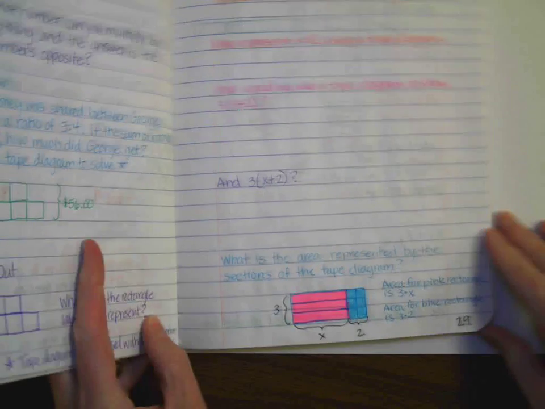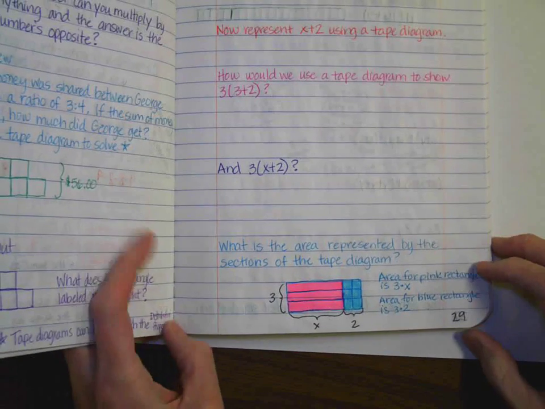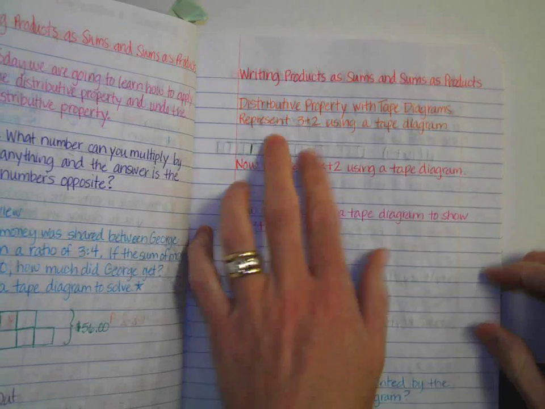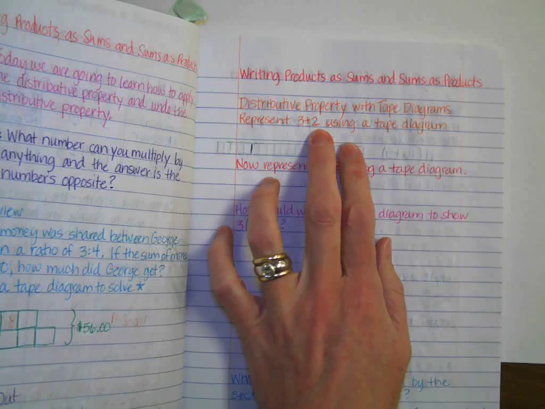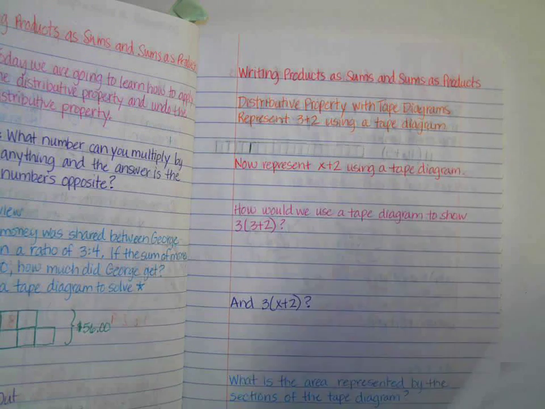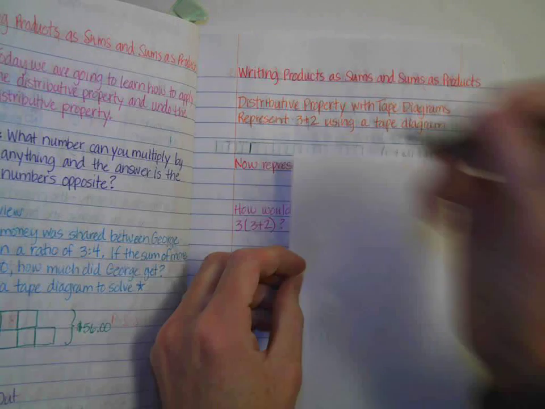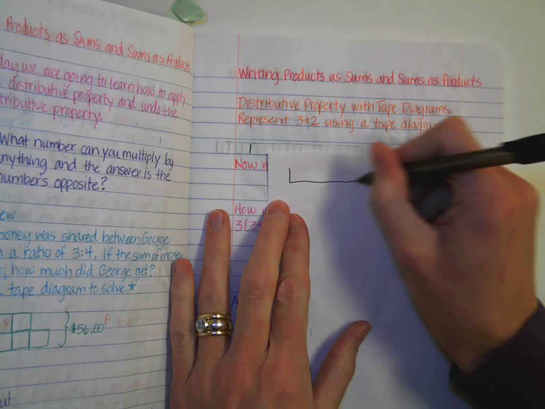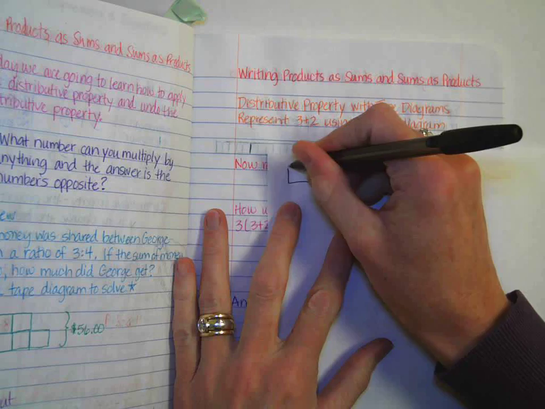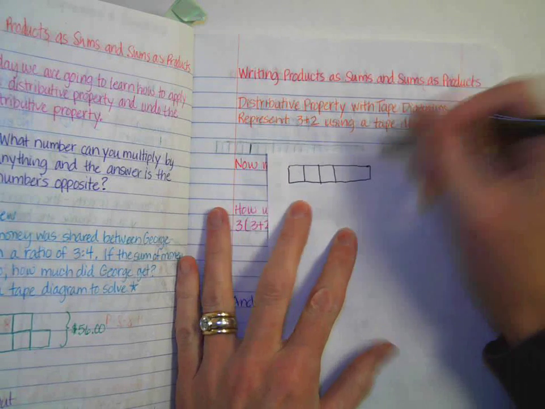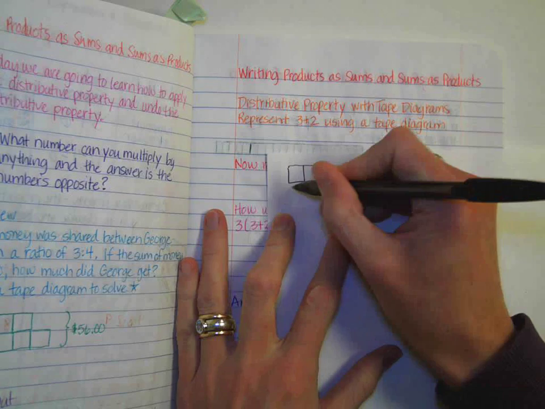Let's try another problem and see if it helps clarify it a little bit more. This one says use the distributive property with tape diagrams, and what they want you to do first is represent 3 plus 2 using a tape diagram. It's not a ratio this time, so all we have to do is draw one piece of tape. In that one piece of tape, we need to have 3 sections, and then we have to have 2 sections.